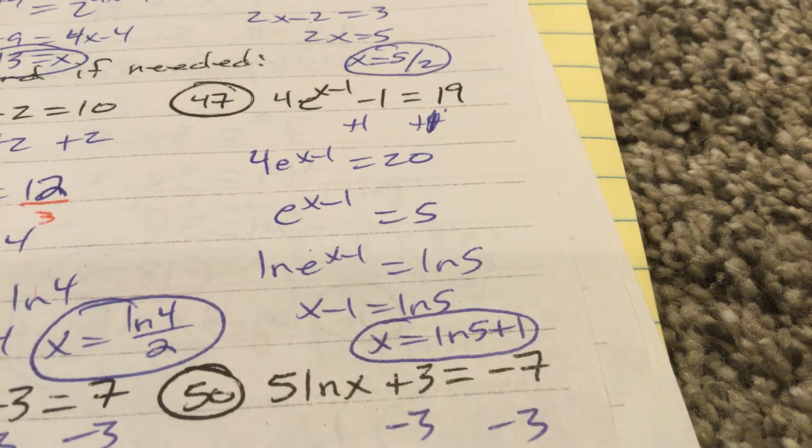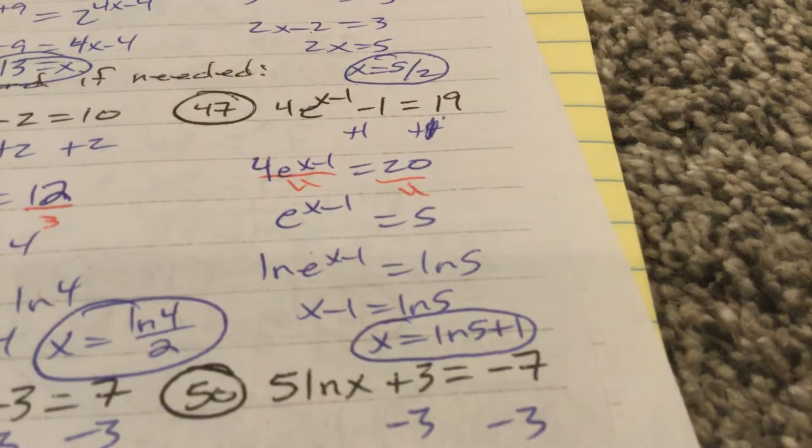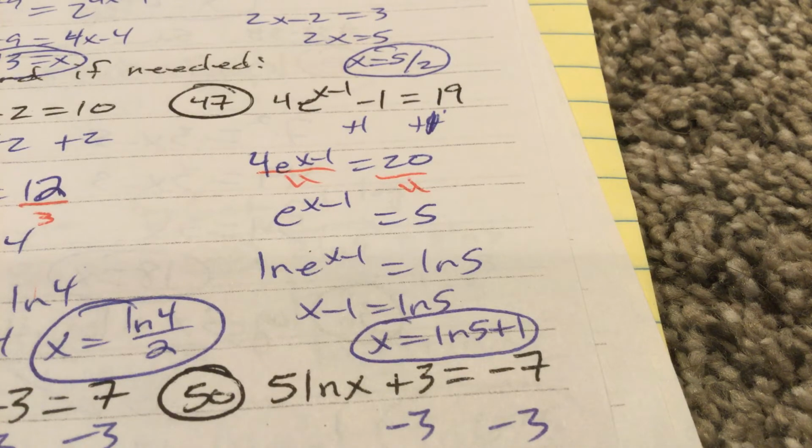Add 1 to both sides, you got 4, e to the x minus 1 is 20. Divide both sides by 4. E to the x minus 1 is equal to 5. Attach natural log to both sides, add 1 to both sides.